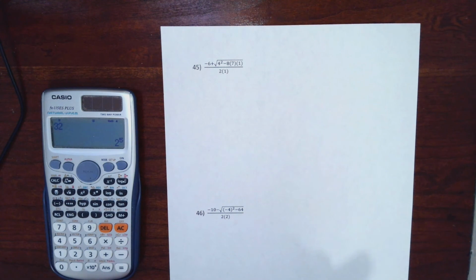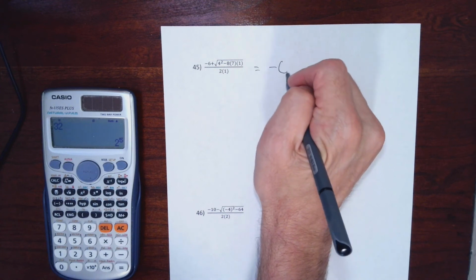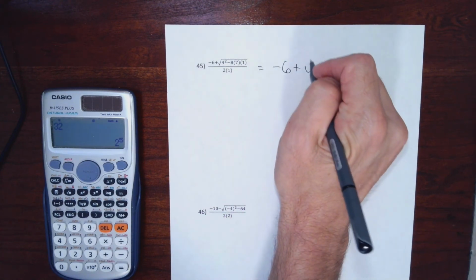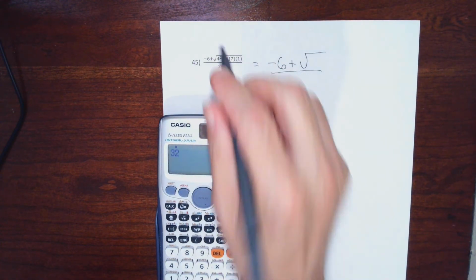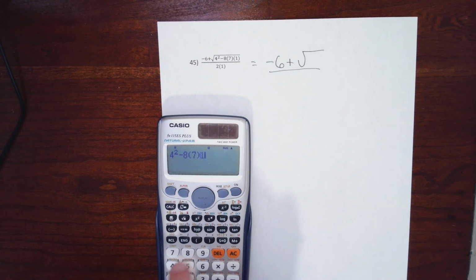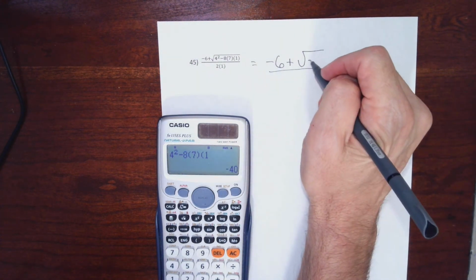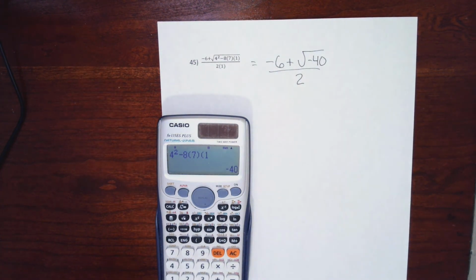2 more problems. Each of these problems, I need to get the square root simplified to a single number first. And I'm going to do that on my calculator. So the 4 squared minus 8 times 7 times 1 down to a single number. I need to multiply the 2 and the 1 in the denominator.